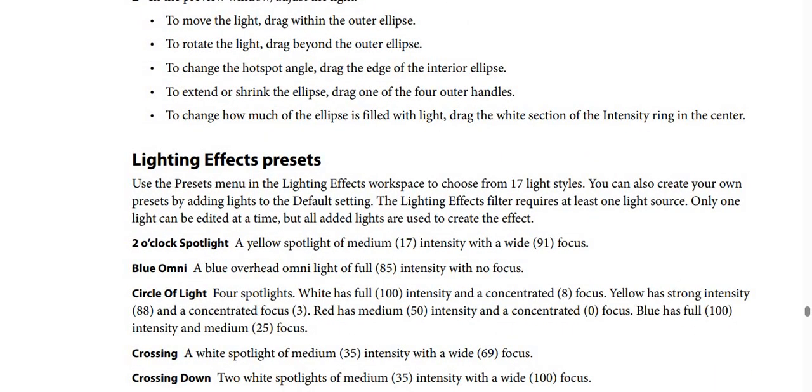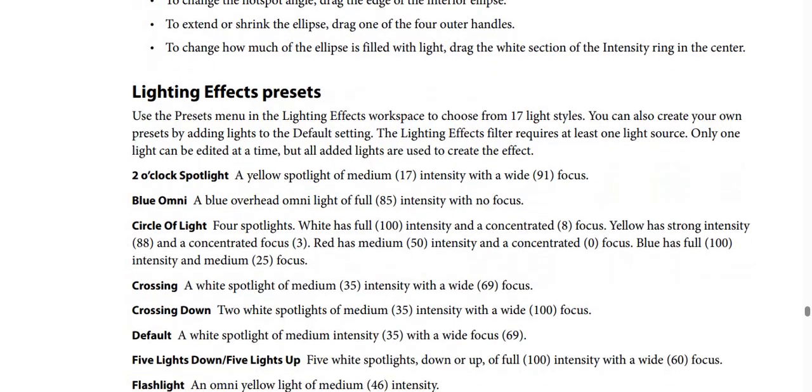So what about lighting effects presets? By the way, you can use the presets menu in the lighting effects workspace to choose from 17 light styles. And you can also create your own presets by adding lights to the default setting. And the lighting effects filter requires at least one light source, and only one light can be edited at a time, but all added lights are used to create the effects.